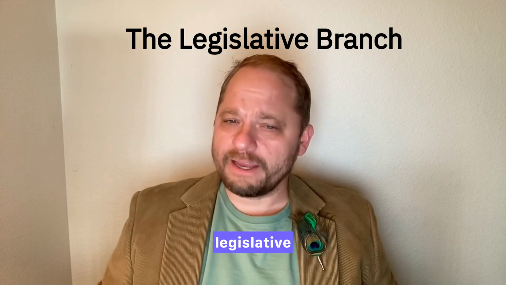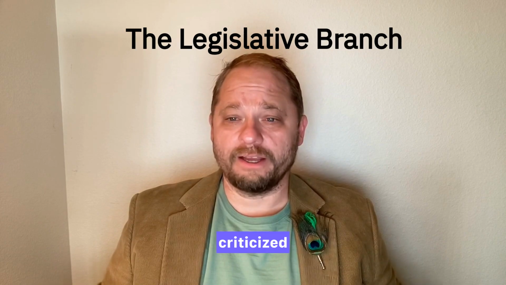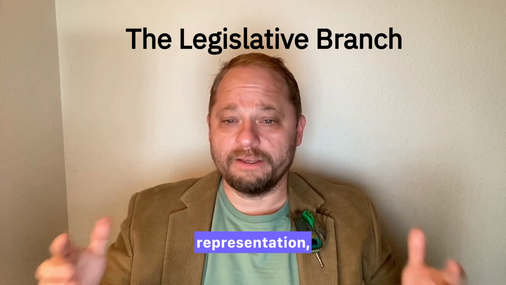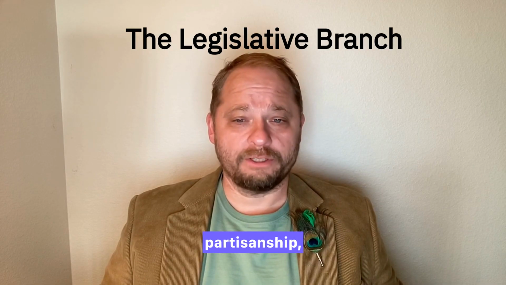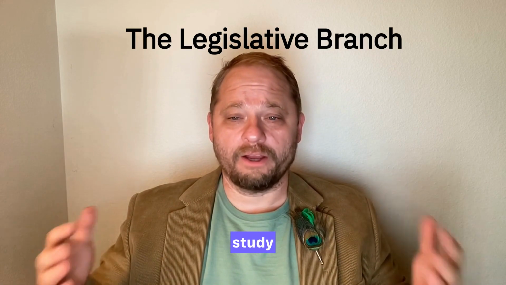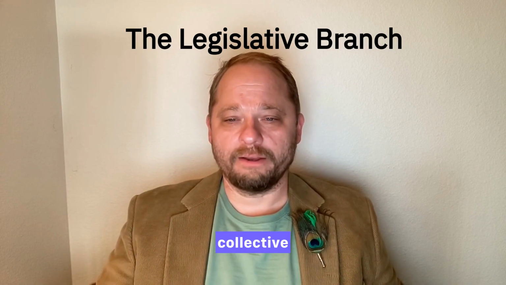Conclusion. The legislative branch is the engine of American democracy, but also one of its most criticized institutions. It embodies representation, deliberation, and compromise, but also polarization, partisanship, and gridlock. As we study Congress, we see both the promise of democratic governance and the frustrations of collective decision-making.